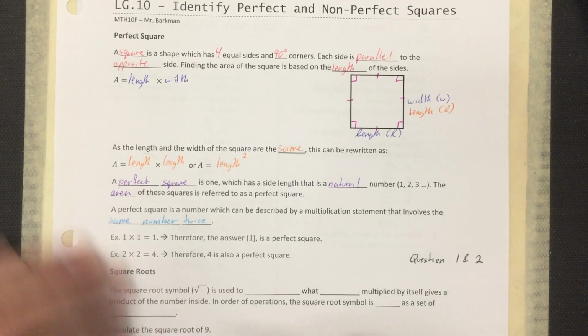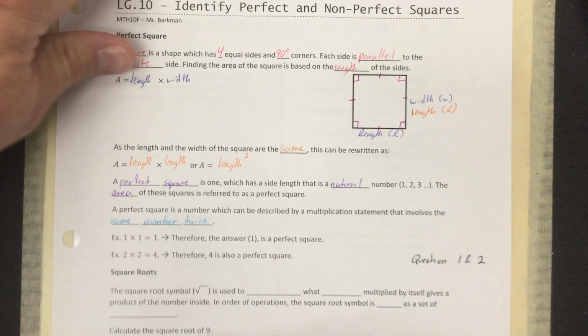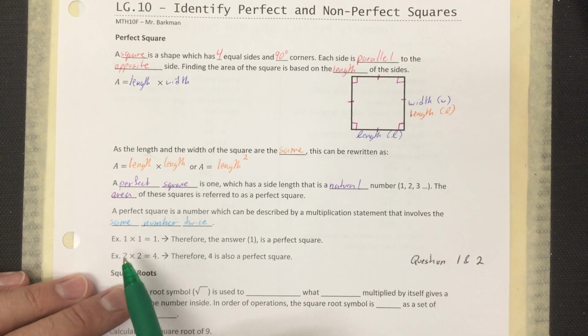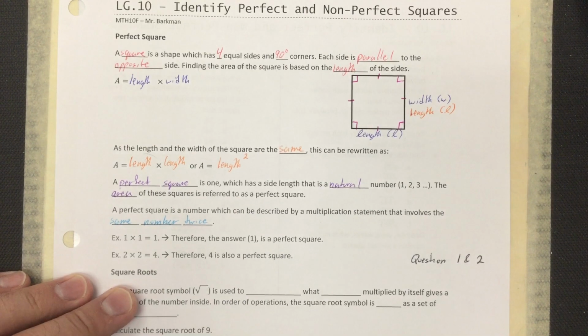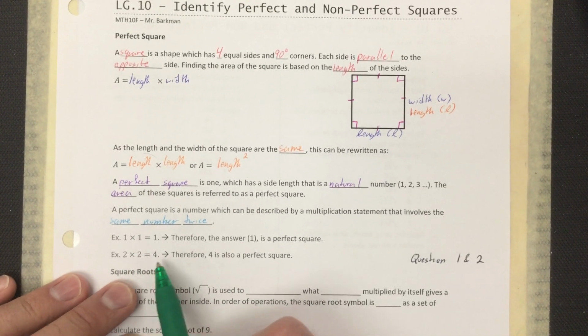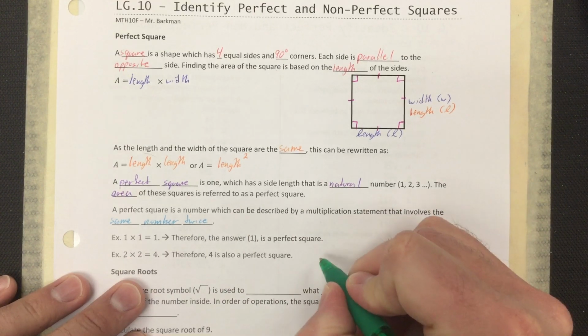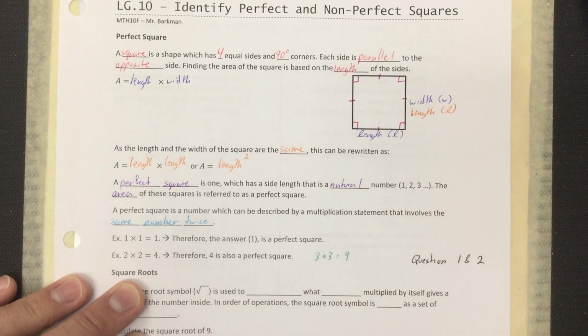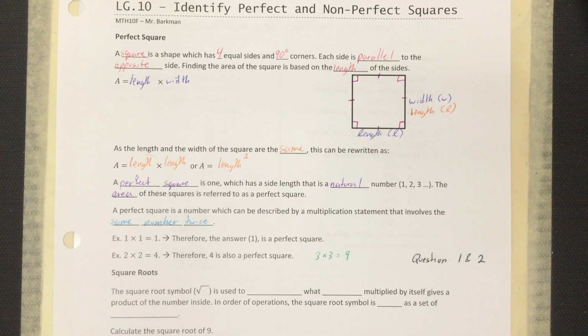The first numbers aren't too difficult. It's the ones from 10 through 20 that are a little bit of a challenge. But I will get you to start writing them down and to use them and to memorize them as well. Something like 2 times 2 is 4, so 4 is a perfect square. Our next one, and this is part of your assignment, is 3 times 3, which is 9. So 9 is a perfect square.